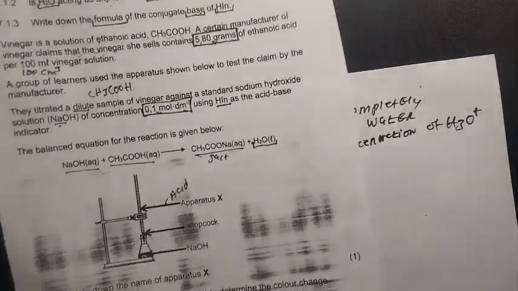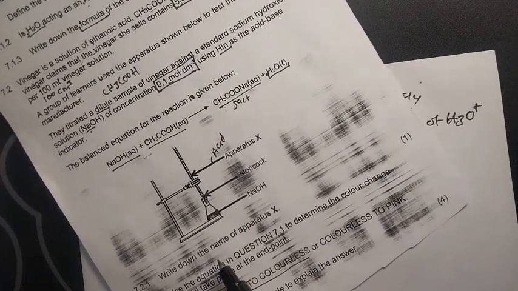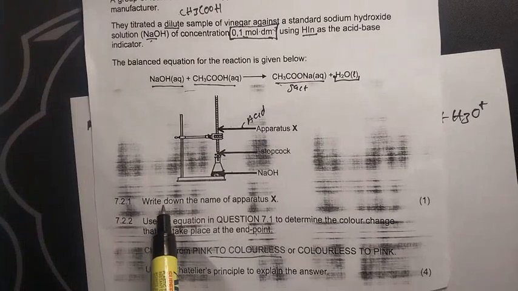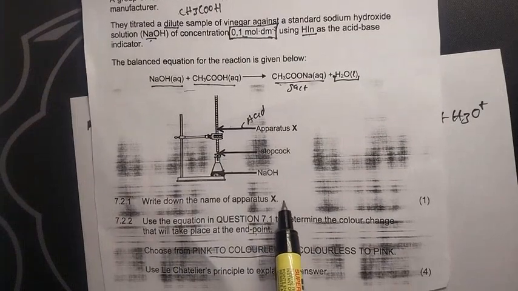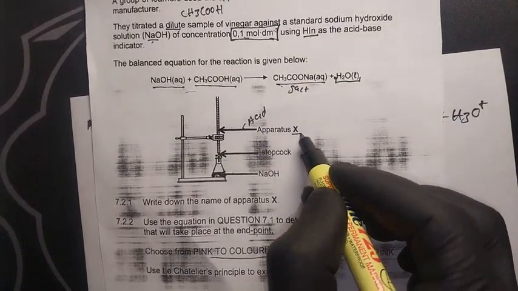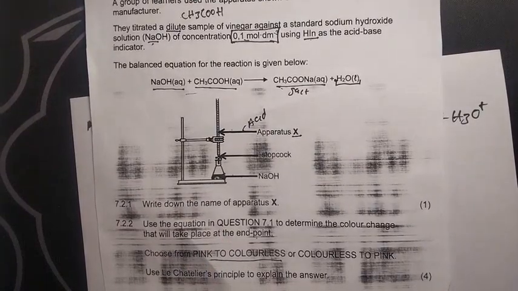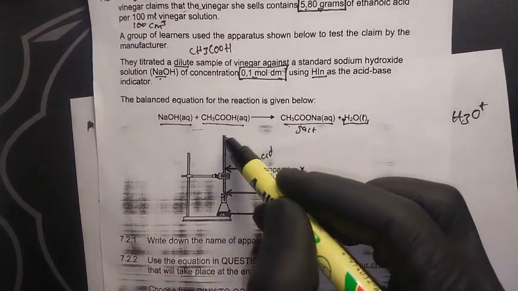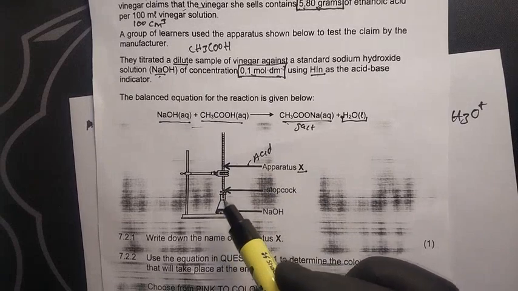On the first question, they said, write down the name of apparatus X. Where is X? This over here. Okay, now this is how titration is done. They put the burette. This over here is the conical flask. It is the stopcock.